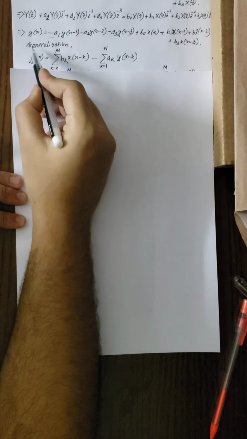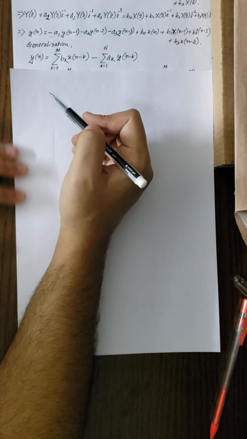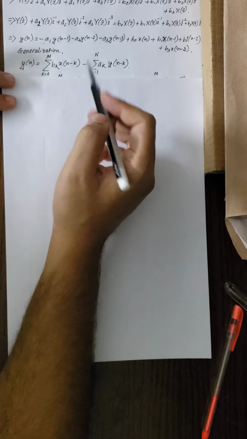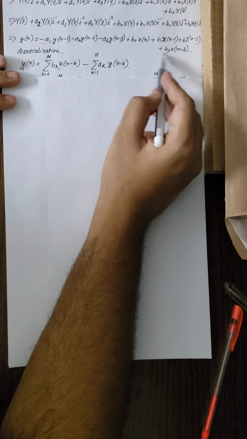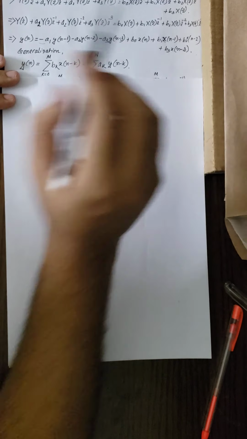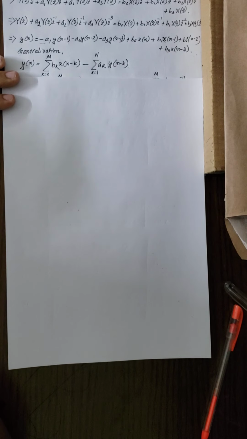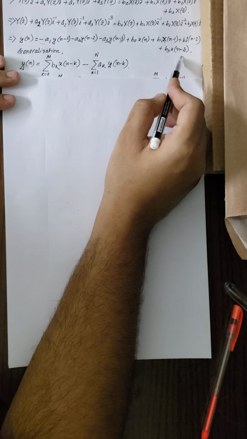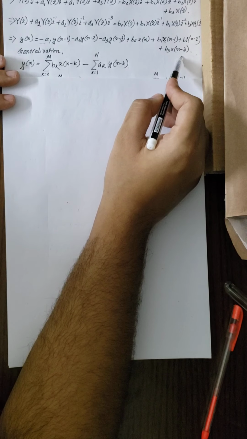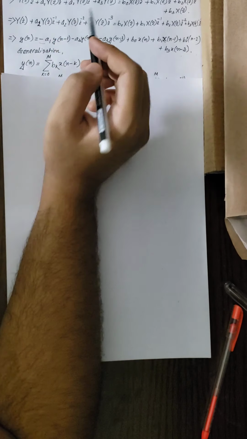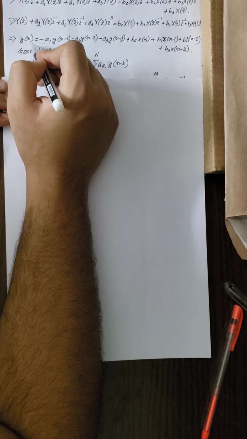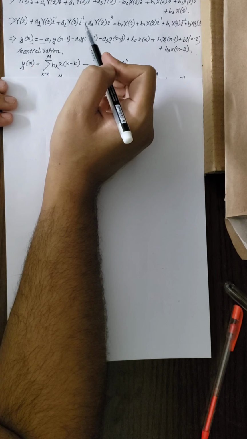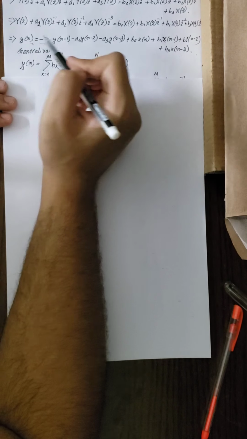All this calculation from this point onwards was just mathematical calculation. All we are concerned with is this difference equation that is found over here. Upon closer inspection of this difference equation, it is seen that it is a sum of the weighted inputs of both present and past.